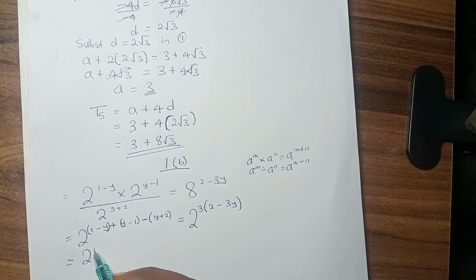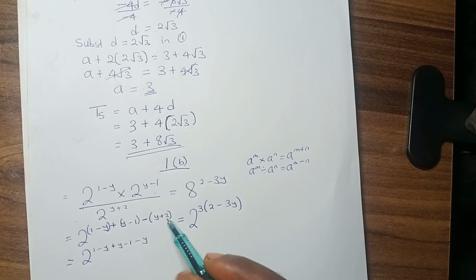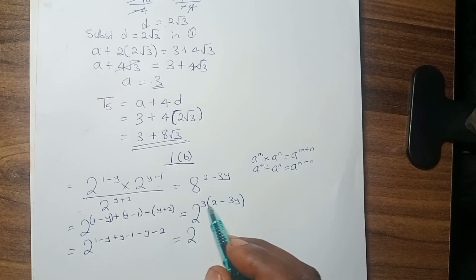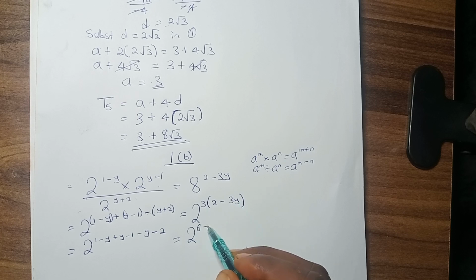I have 2 raised to power 1 minus y plus y minus 1. Then here I need to remove this like this, minus y, then minus times plus will give me minus 2, equals 2 raised to power 3 times 2 is 6, and 3 times minus 3y will give us minus 9y.